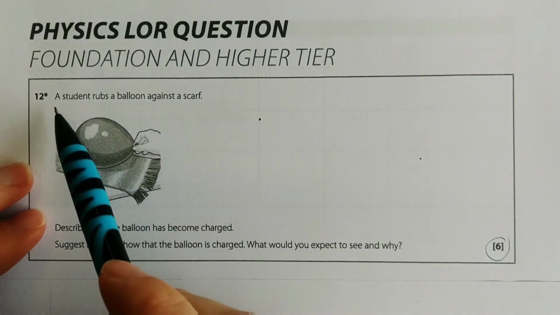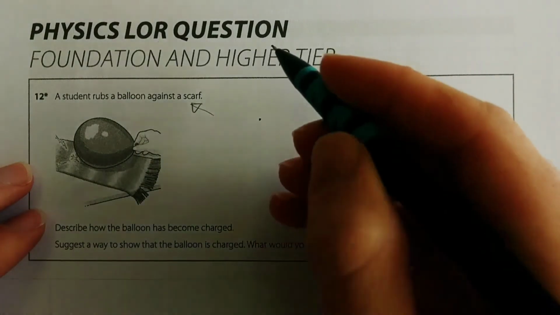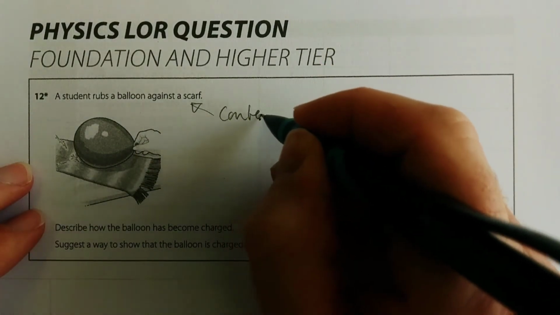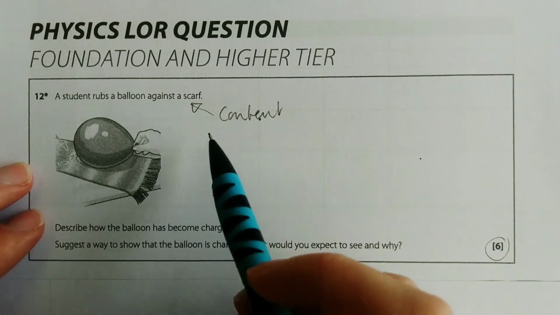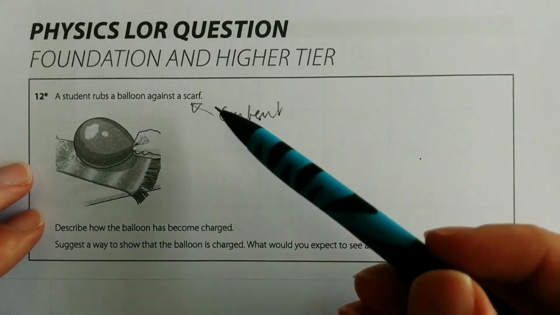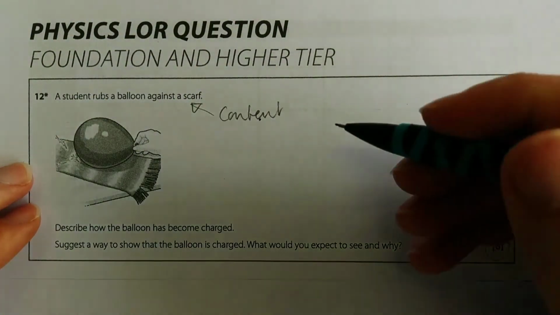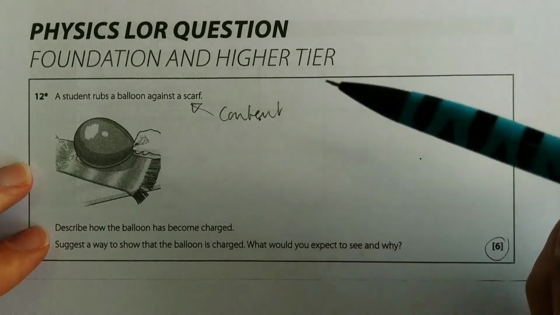So read it together. A student rubs a balloon against a scarf. This little stem of the question gives you an idea of the content to apply to it. So before you even think about it, drag up from your mind, what is this all about? Aha, it's all about static electricity. There's some key bits that I'm going to need to apply about static electricity to this.